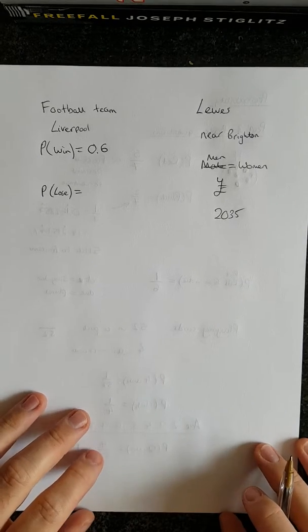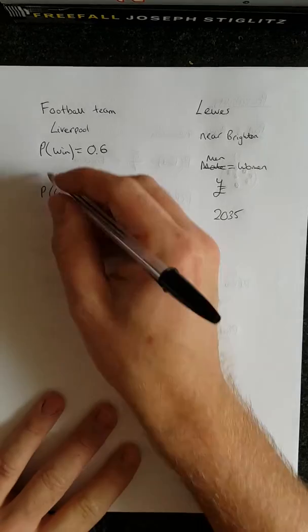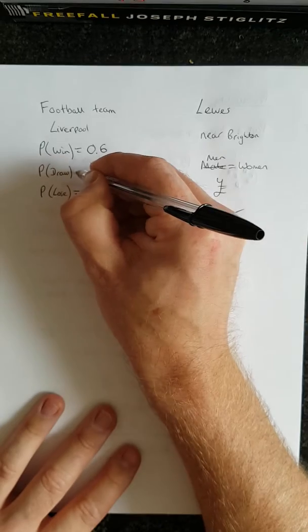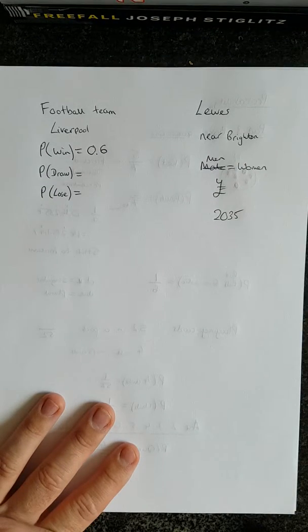Well done to those of you who've thought this through. The probability that Liverpool lose a match is not 0.4. Some of you will instinctively think, because Liverpool have got 3 options for a match. They can win, lose and draw.